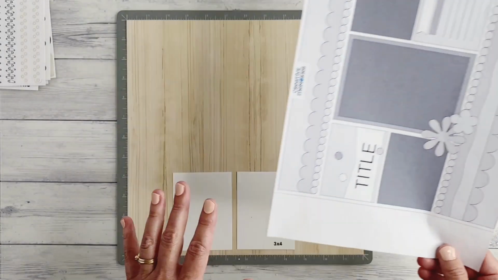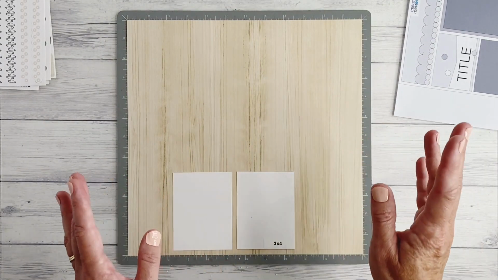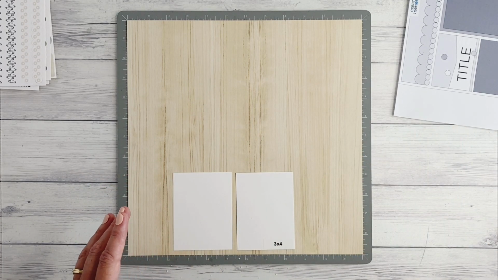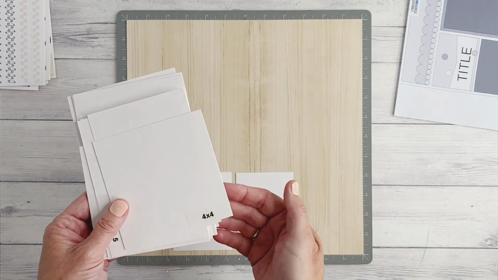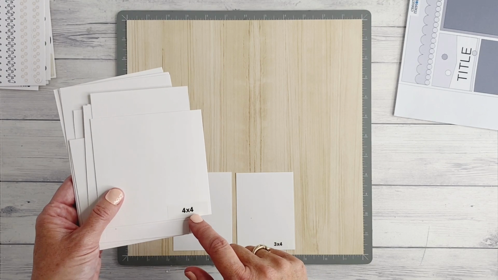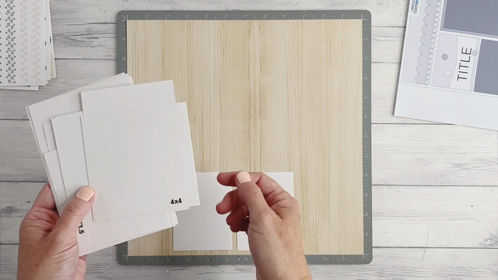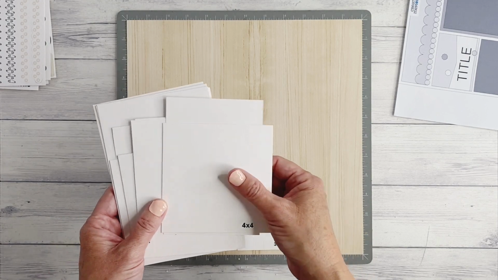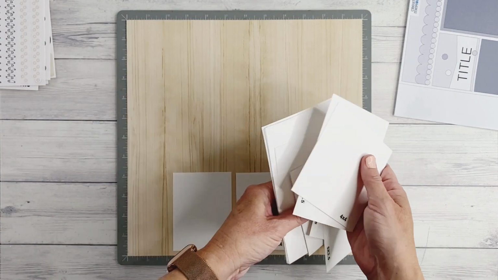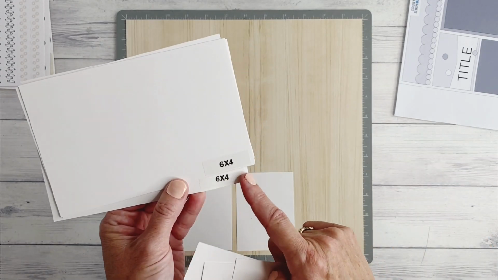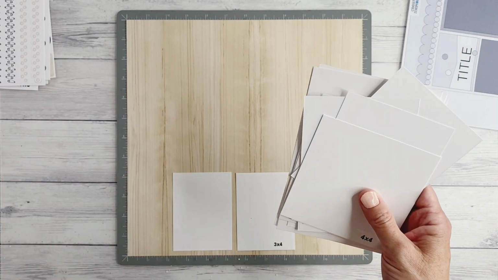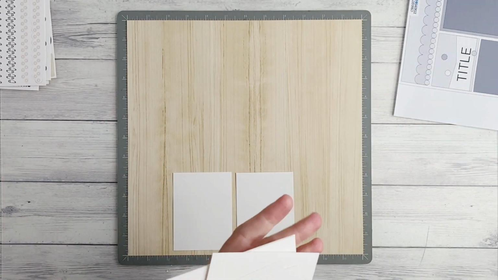Now to do this, and again, this isn't set in stone, it's just to give me a rough idea. I like to use photo templates for figuring things out, and I've just cut these from white cardstock, and I've cut them to the size of the photo sizes I use the most. So I've got 3x4 here, I've got 4x4, I've got 5x3.5, and I've got 6x4, and I'll usually use these to see what's going to work best for me.